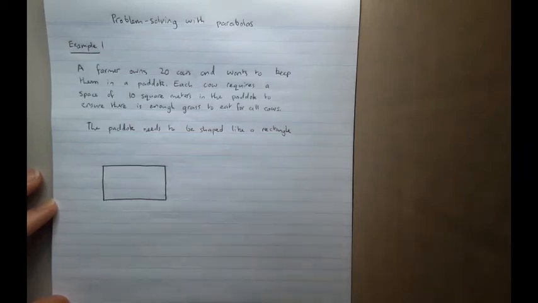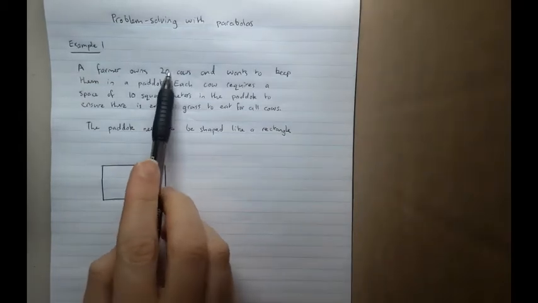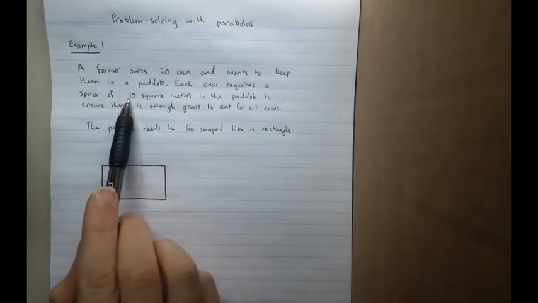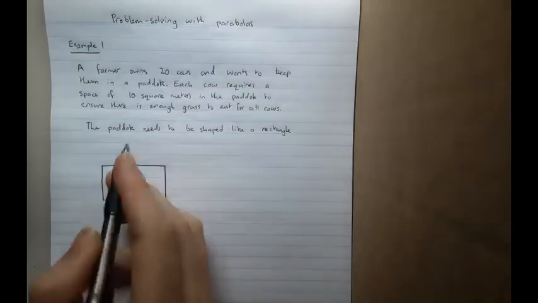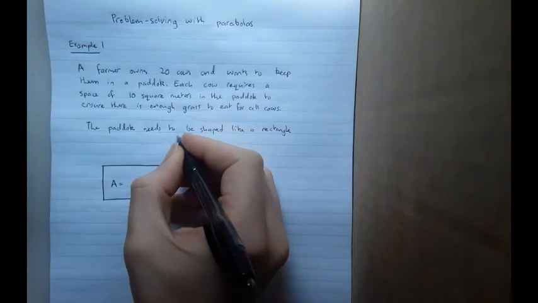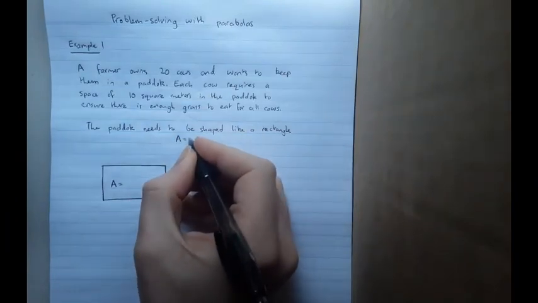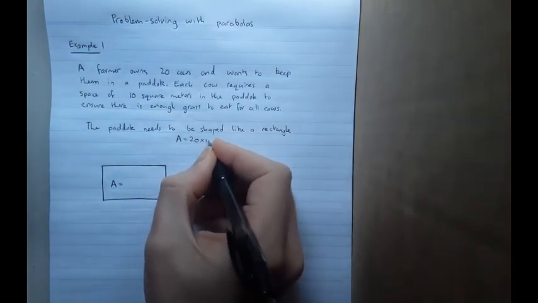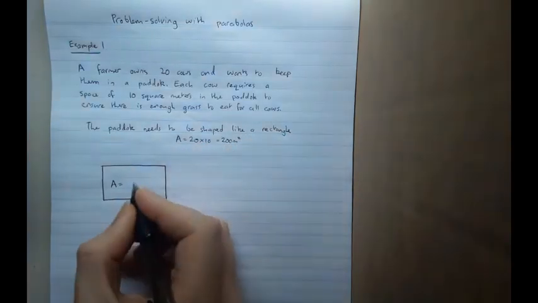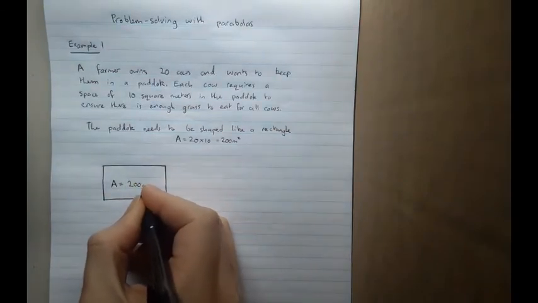So we know our paddock needs to be shaped like a rectangle and we know the area that it needs to have. The area needs to be 20 cows and 10 square meters each. So the area has got to be equal to 20 times 10, which is 200 square meters. All right, so that's the area.